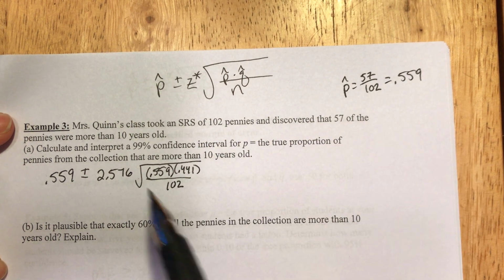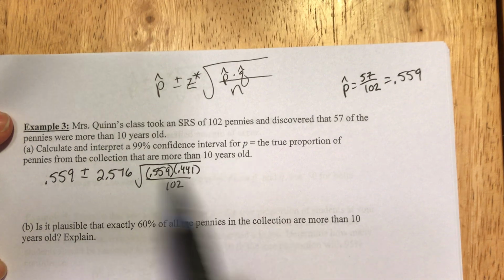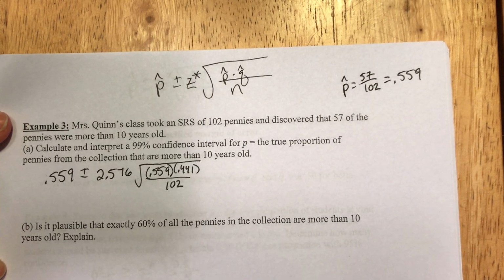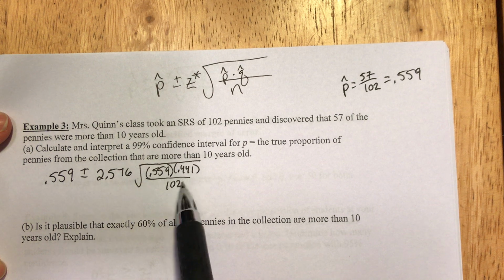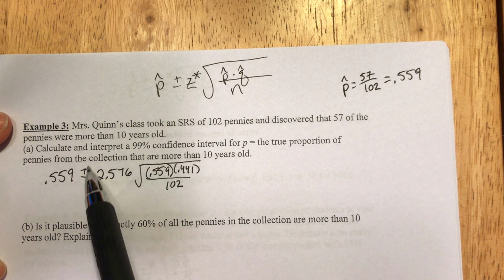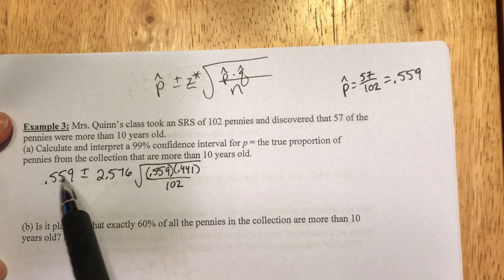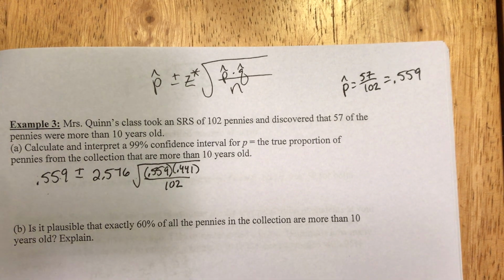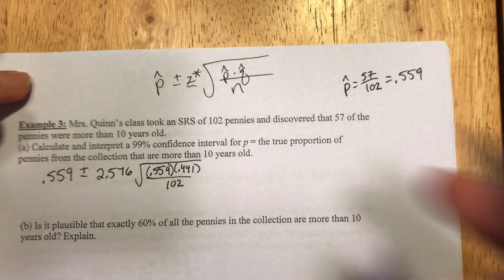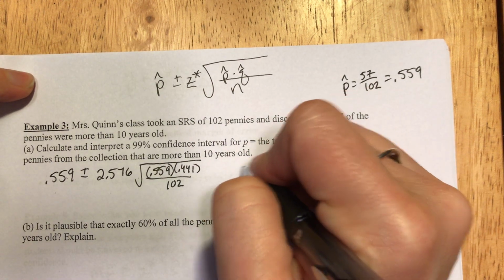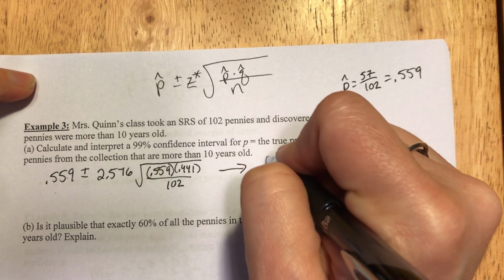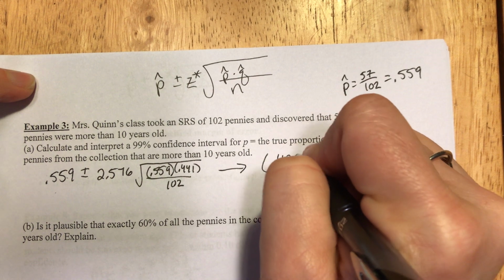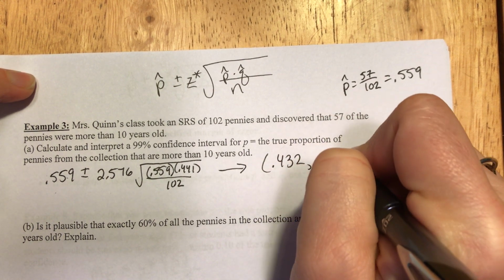You're going to type this twice in your calculator or just go up and bring it down. We've practiced. So you're going to go through this twice, once for the positive and once for the negative. 0.559 minus is going to be the left-hand side of your interval, and then the 0.559 plus is going to be the right-hand side of your interval. Your answer comes up to be 0.432, comma 0.686.